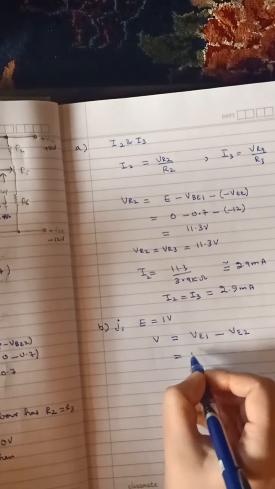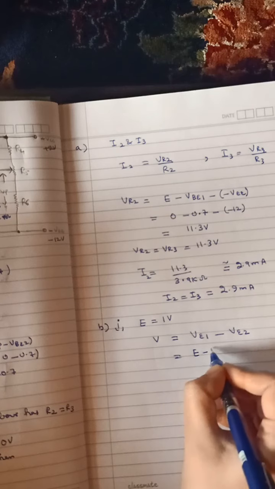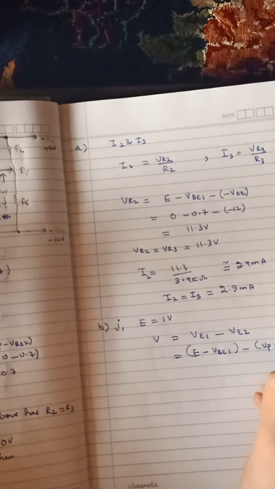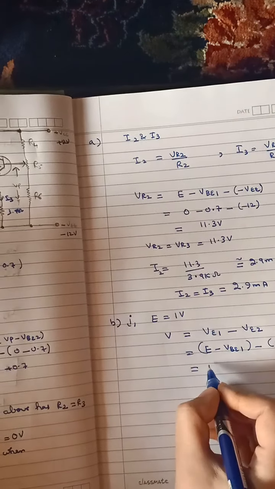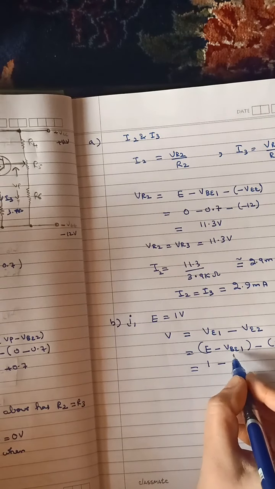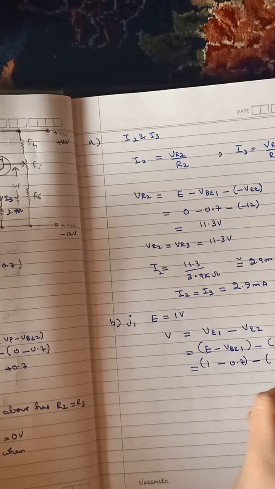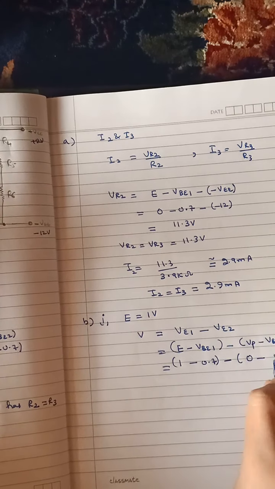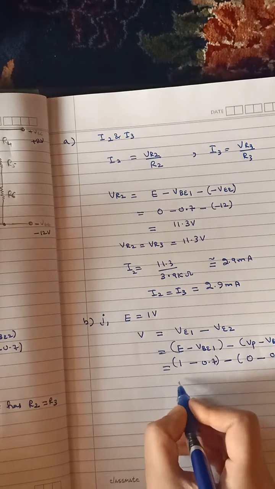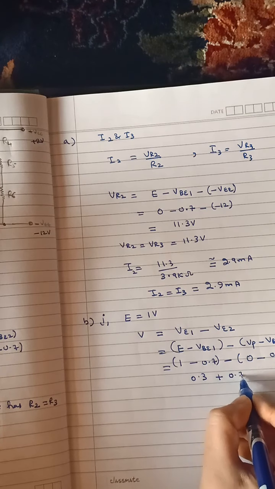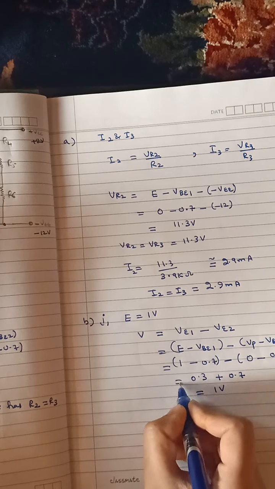VE1 is equal to how much? We have already done that: E minus VBE1, and VE2 is equal to VP minus VBE2. So E, which is given as 1 volt, minus VBE1, which is 0.7 volts, minus Vp, which is 0 volts, minus VBE2, which is 0.7 volts. So this is equal to 0.3 volts minus 0 minus 0.7, which gives plus 0.7. So that will give you 1 volt of reading.